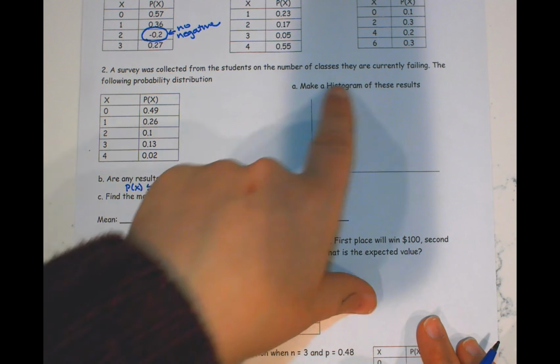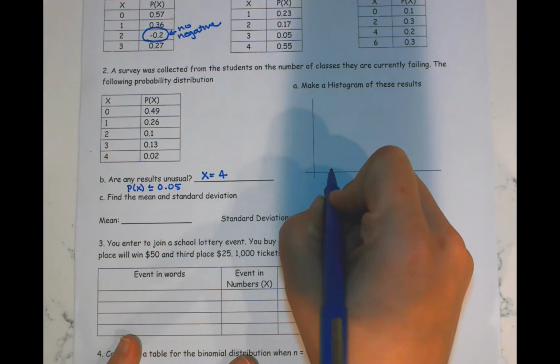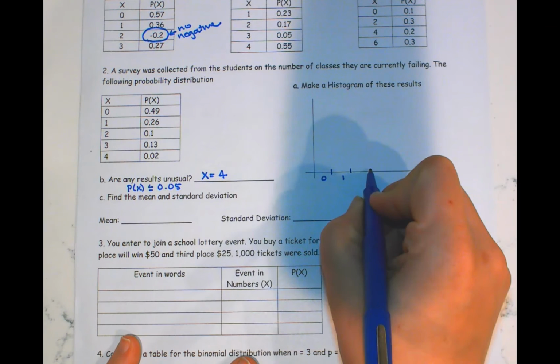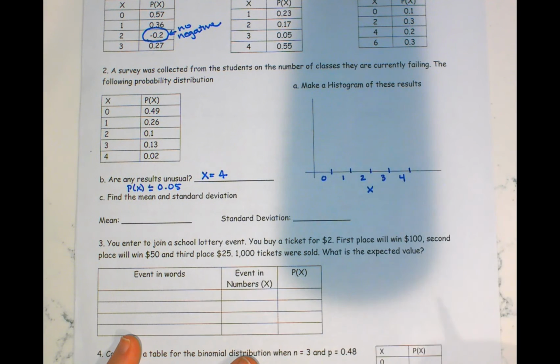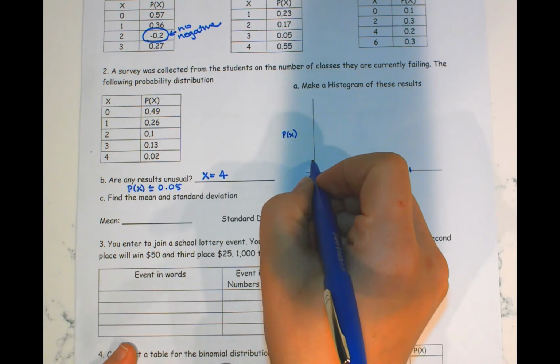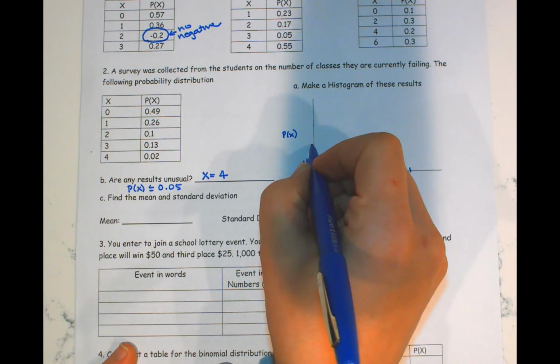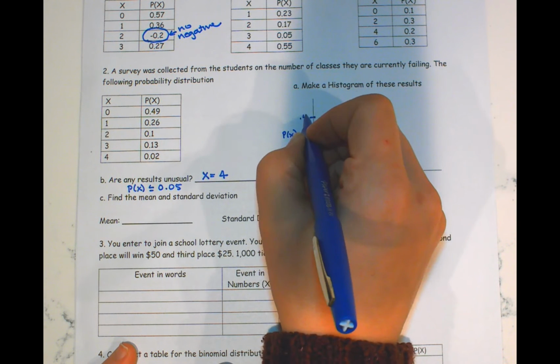All right, to make a histogram, remember we're going to put our x values here. So our outcomes are going to go here. So 0, 1, 2, 3, 4. And then our probabilities will go here. Remember, you have to consistently count up by the same amount when you count up for your probabilities. You can't have inconsistent numbering.